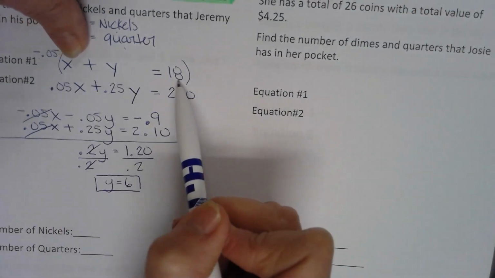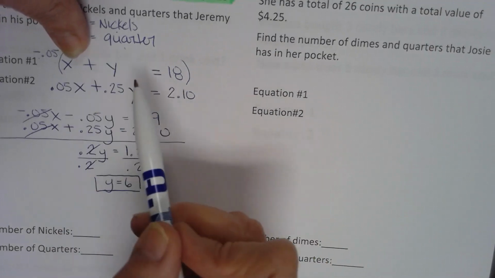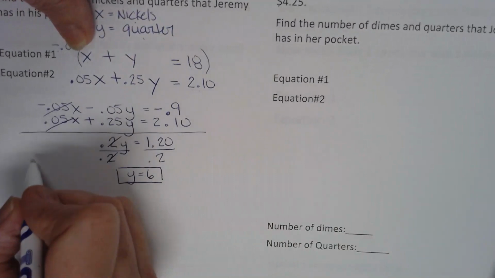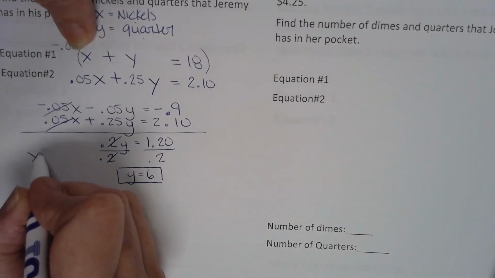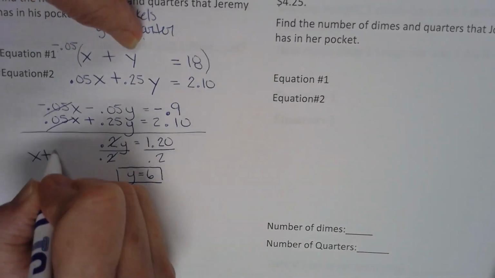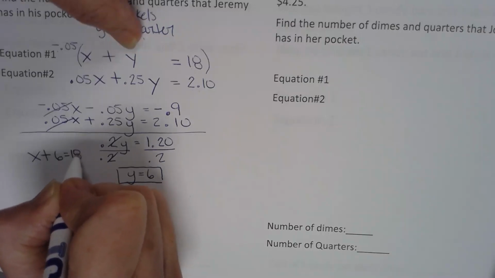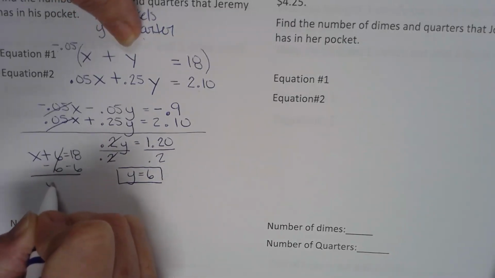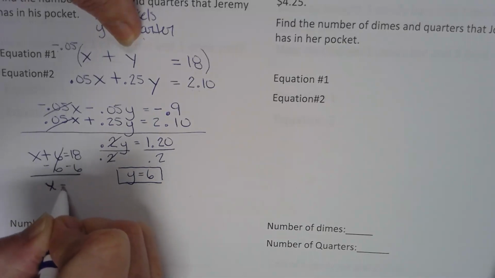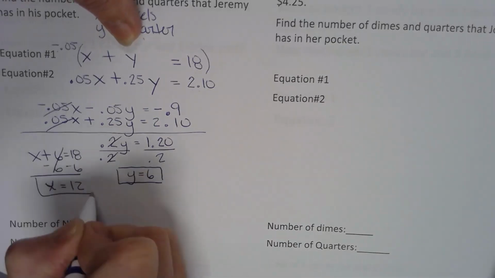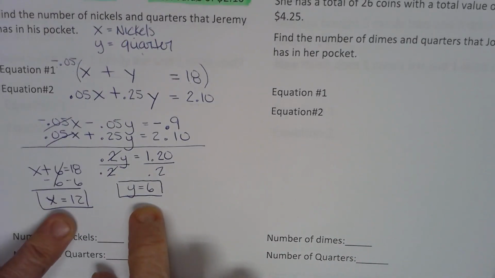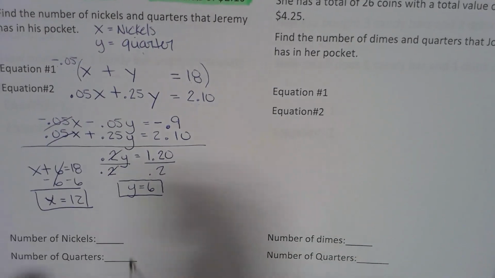You've probably already figured it out in your head, but let's go ahead and write it. Number of dimes plus the number of quarters equals 18. So we've got number of dimes added to 6 quarters equals 18. And if I subtract 6 on both sides, I get 12. So now I find out I've got 12 nickels and 6 quarters.